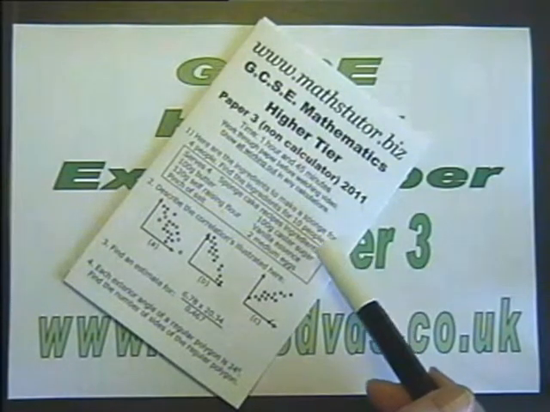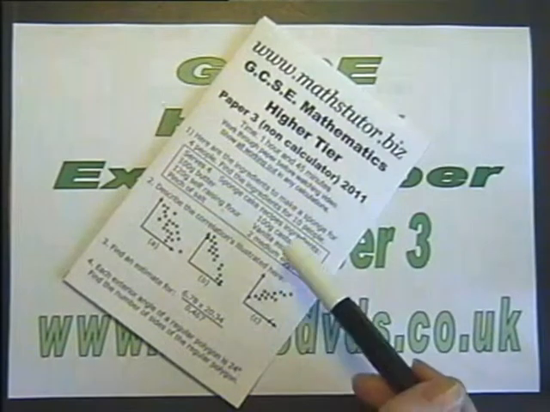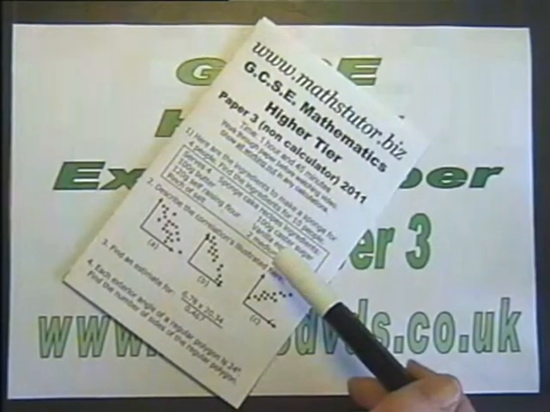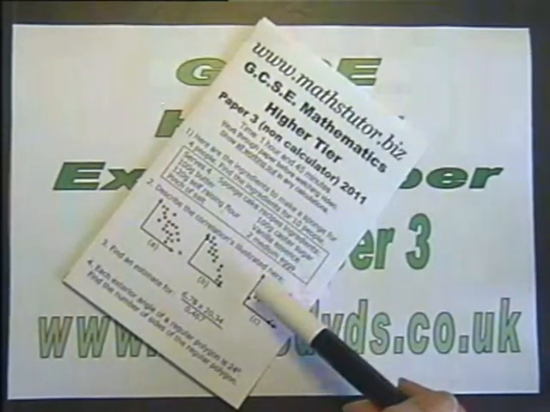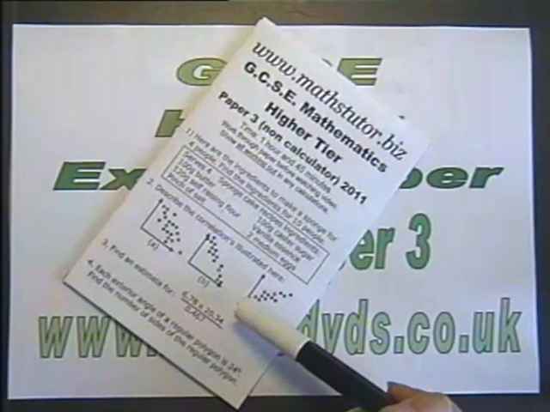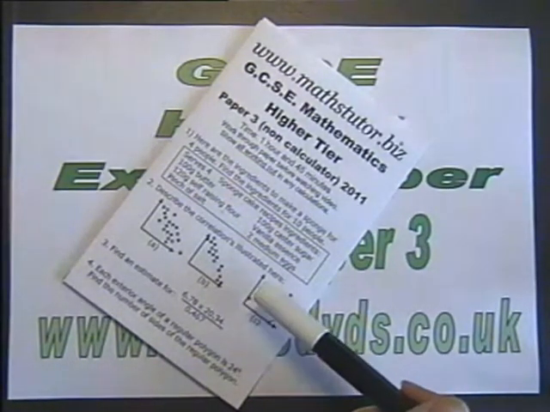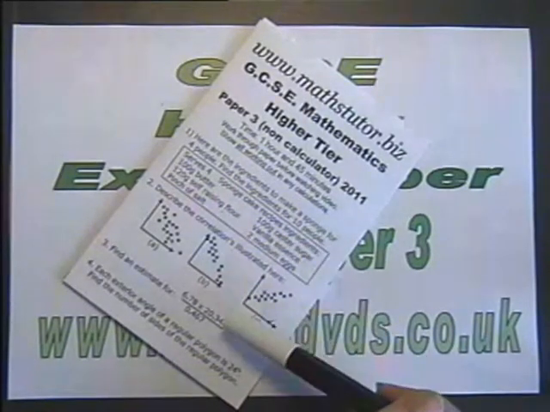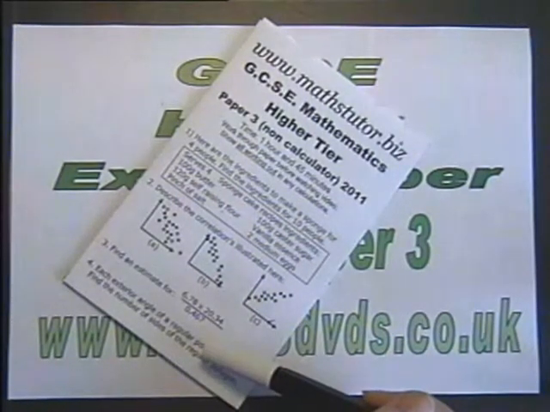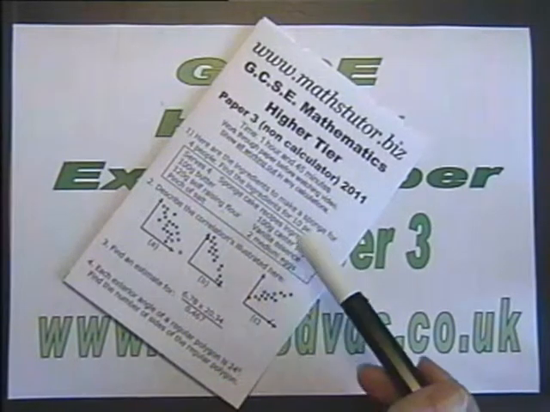Now, the first questions on the paper are definitely the easier questions. Some of them you might feel are amazingly easy. Certainly you will find them not too demanding. But please remember that your grade is based on the total number of marks that you get. So therefore, you want to ensure that you get the questions that you happen to find less demanding right, so you can build up a nice total number of marks.